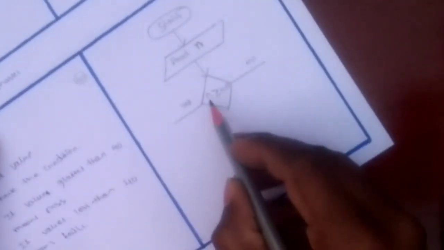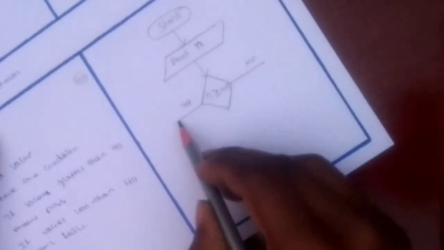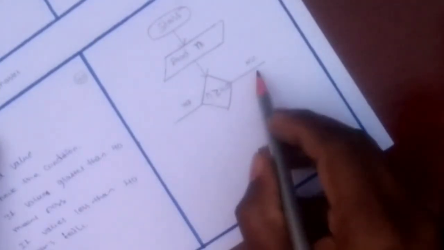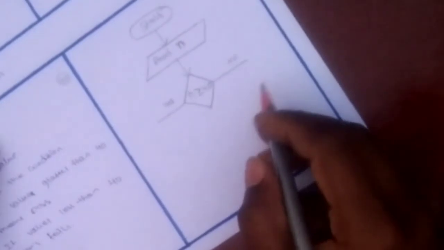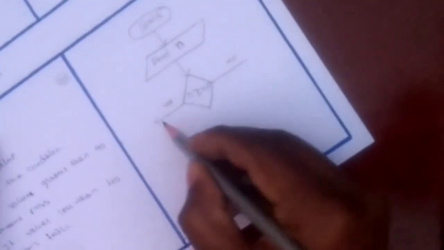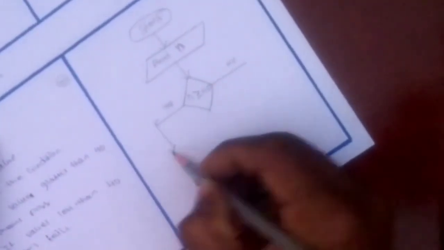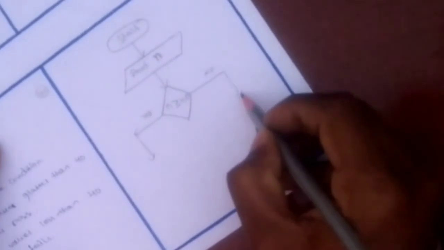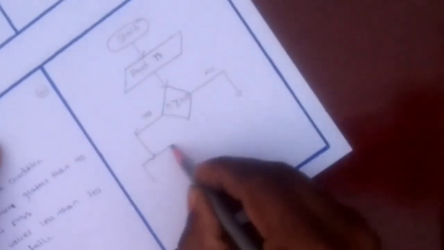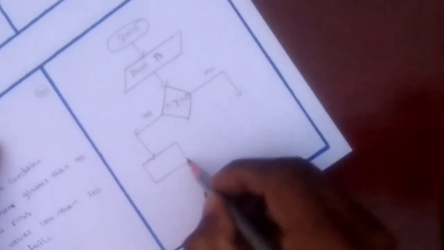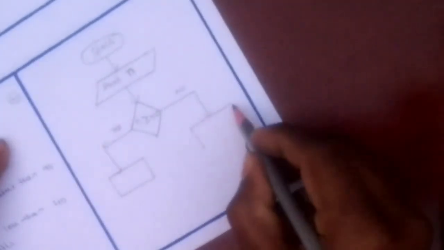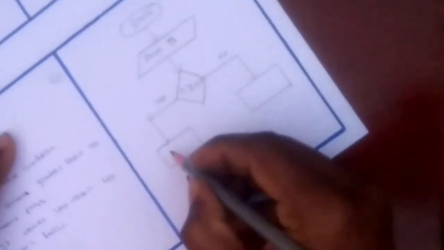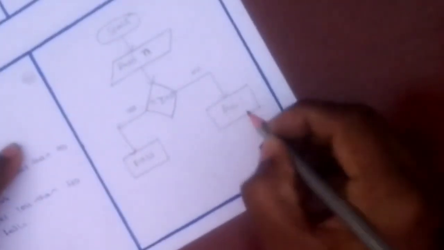N equal to or more than 40 means you pass, or less than 40 means you fail. Correct. So this is the pass and this one is the fail. And after, just print either pass or fail. Here I am writing pass, here fail.